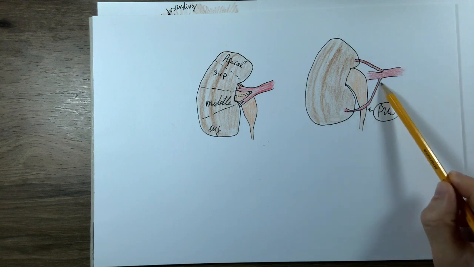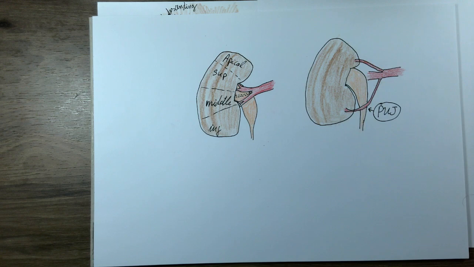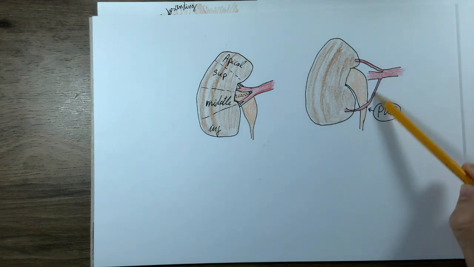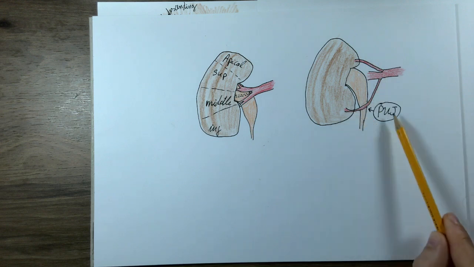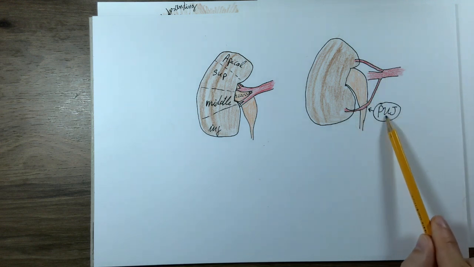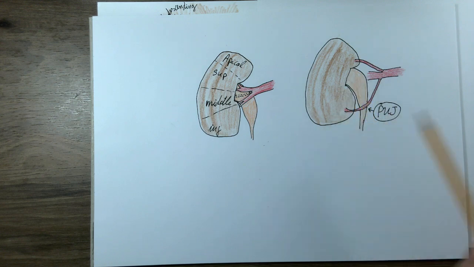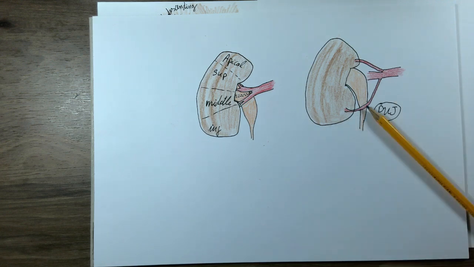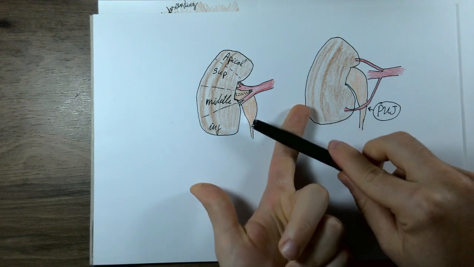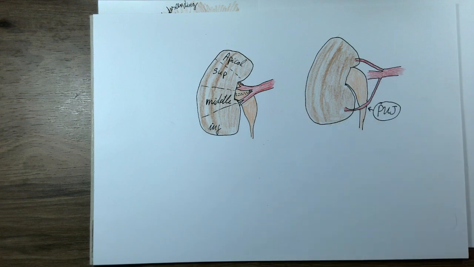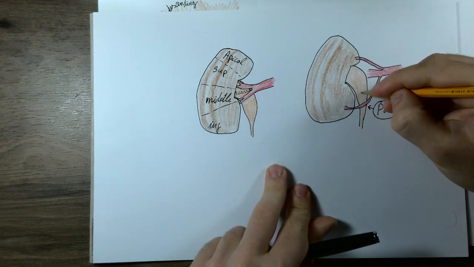But this one that I've pointed out here is the more important one, because usually this one is found, it can be front or behind, around the pielo-uretral junction. This is the junction between the renal pelvis and the ureter. And when this artery is present at this level, what usually happens is that it can compress the junction, and that would impede the urine outflow.